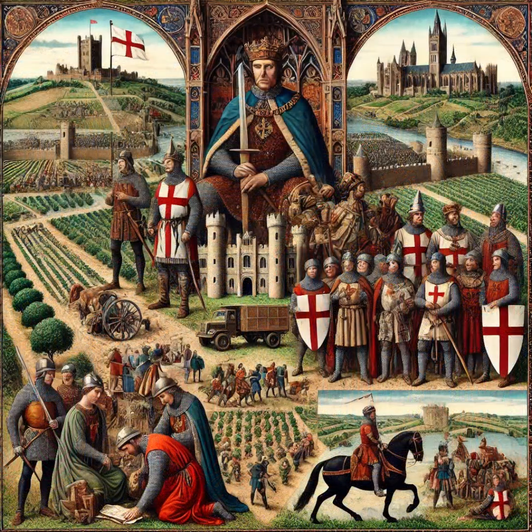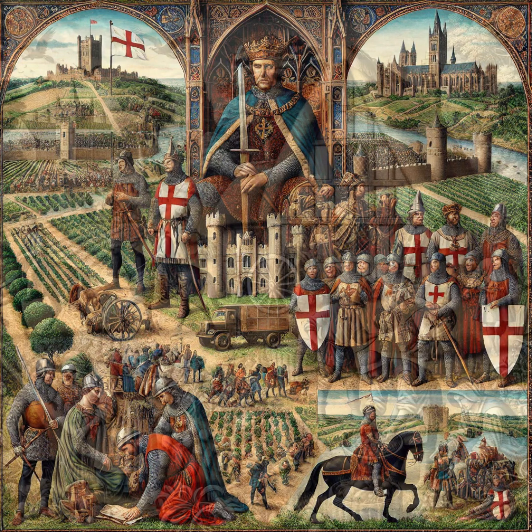Under this system, William claimed all land in England as the crown's property. He redistributed vast tracts of land to his Norman supporters, barons, knights, and church officials, who became his tenants-in-chief. In return for their land, these tenants were required to provide military service, pay taxes, and offer counsel to the king. This system of land tenure established a clear hierarchy, with the king at the top, followed by the barons and knights, and at the bottom, the peasants who worked the land.